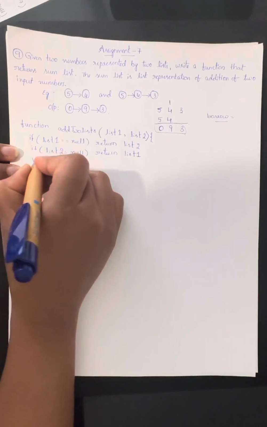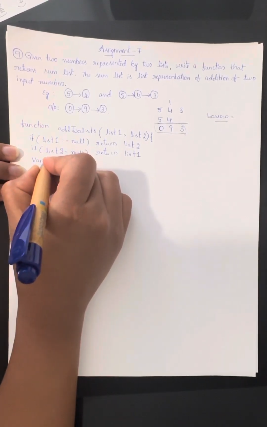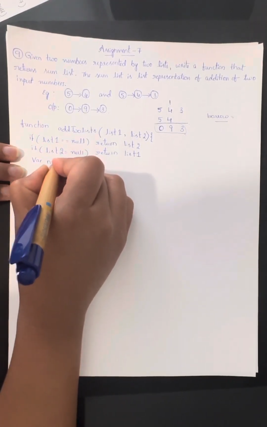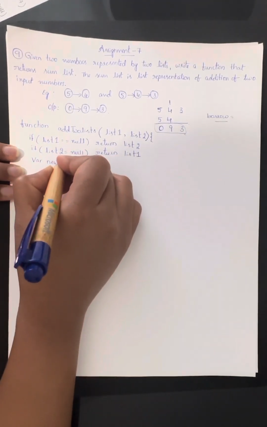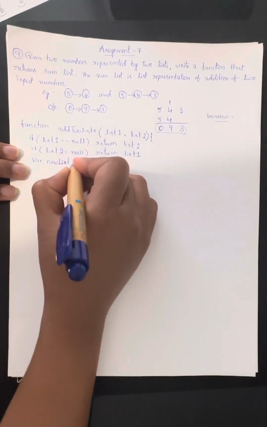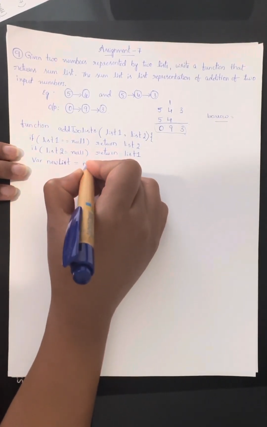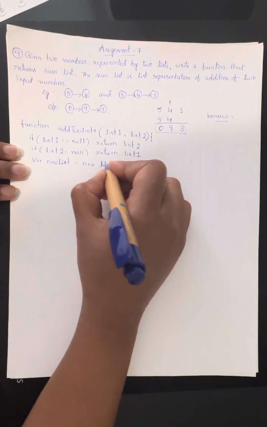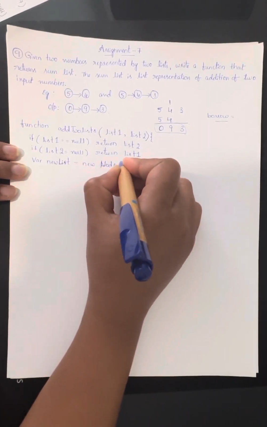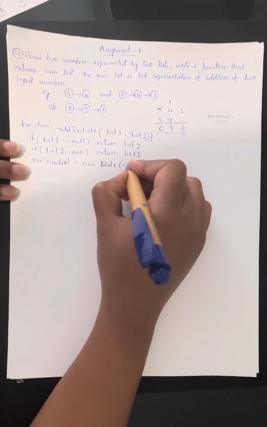Now I'm declaring a new node, naming this variable new list, in which I'm creating a new node whose value is -1.